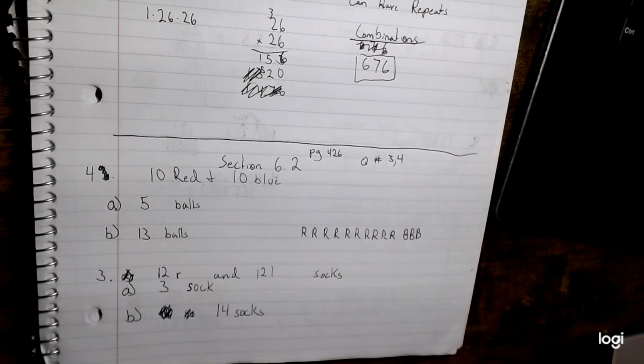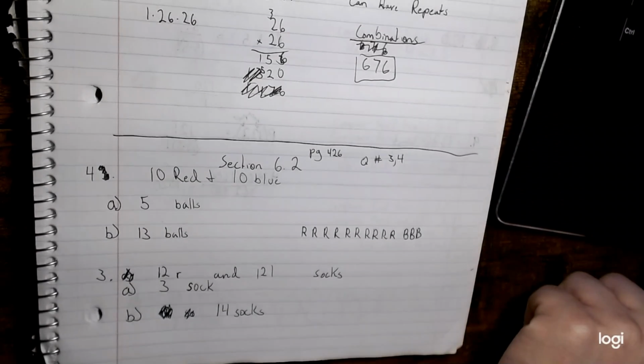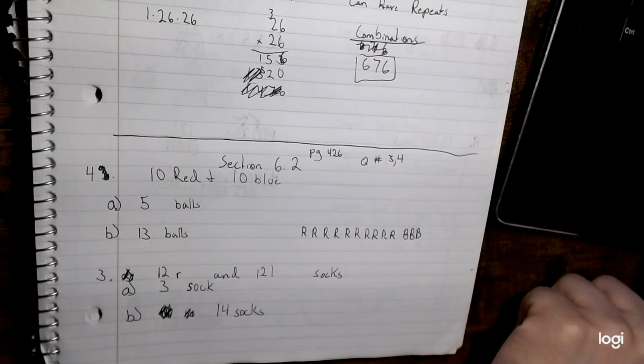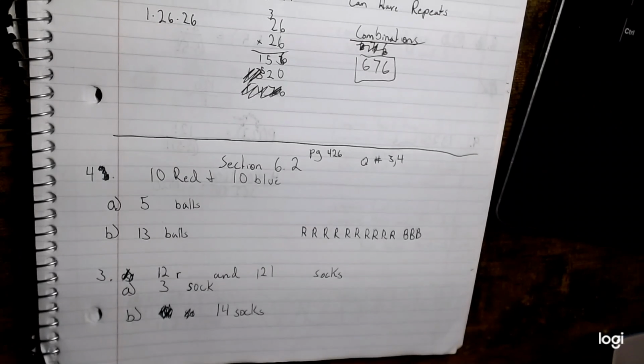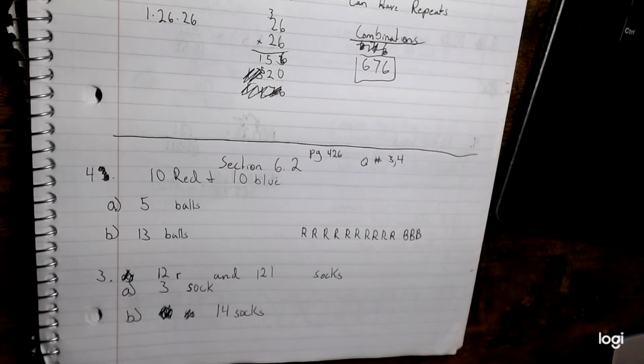How many socks must he take out to be sure that he has at least 2 black socks? Well, worst case scenario, again. There's 12 brown socks and 12 black socks, right? Worst case scenario is that he pulls out 12 brown socks before he pulls out any black socks.